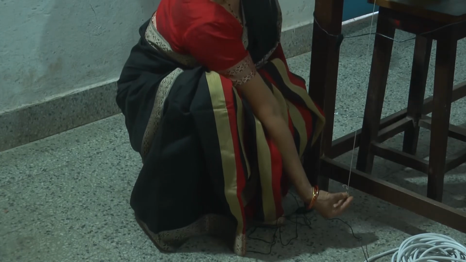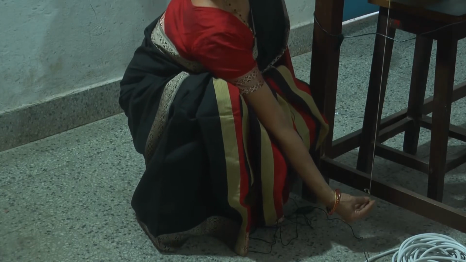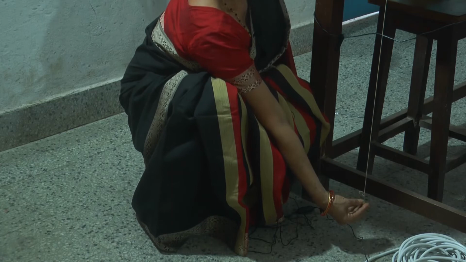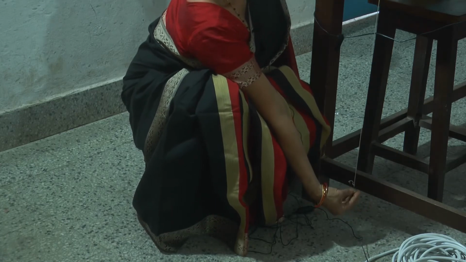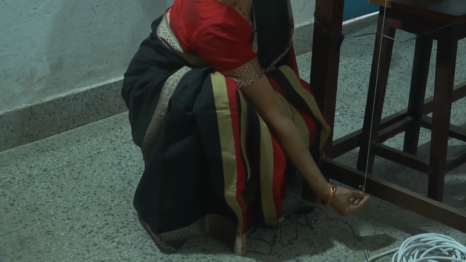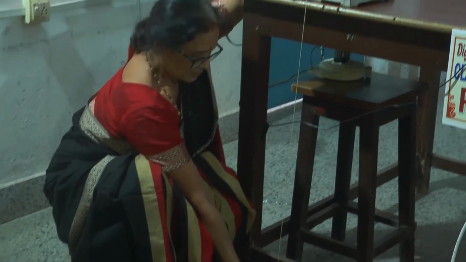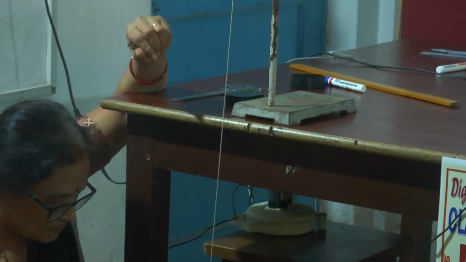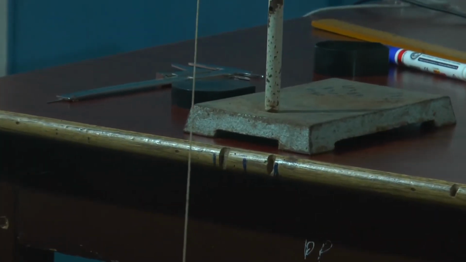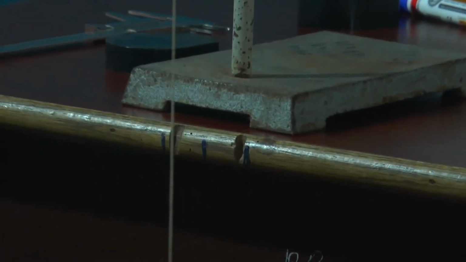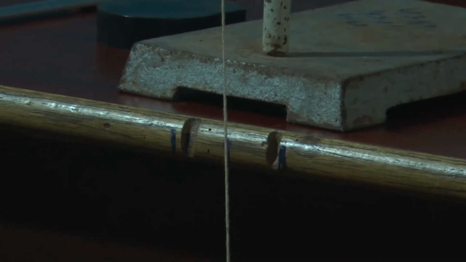And we will keep in mind that the angle of oscillation should be around 4 degrees so that it will cover a path around here. Marks are given at a distance of 6 centimeter. The amplitude should be very small. Okay, we will start from one extreme position, suppose here.